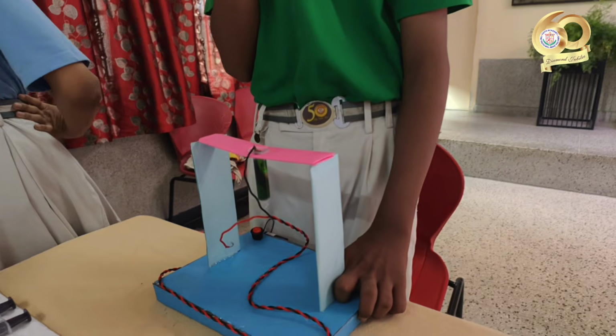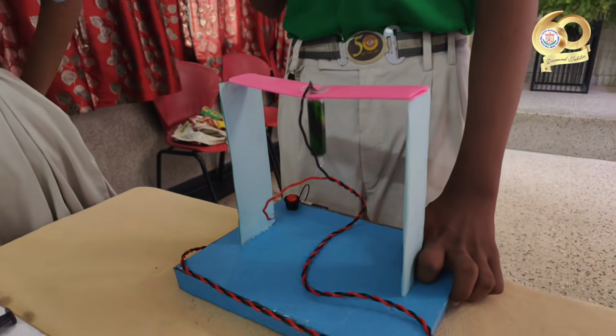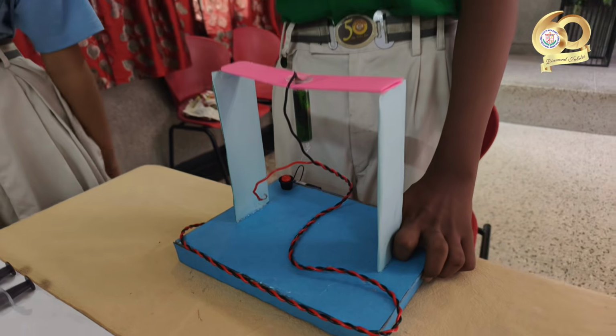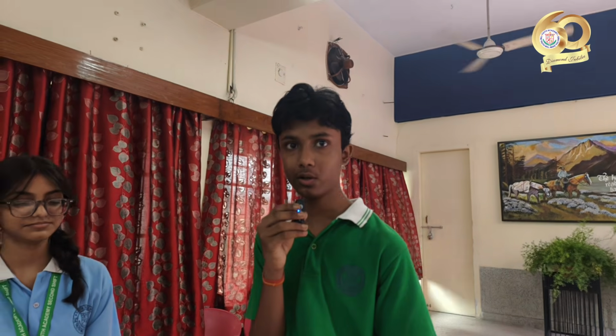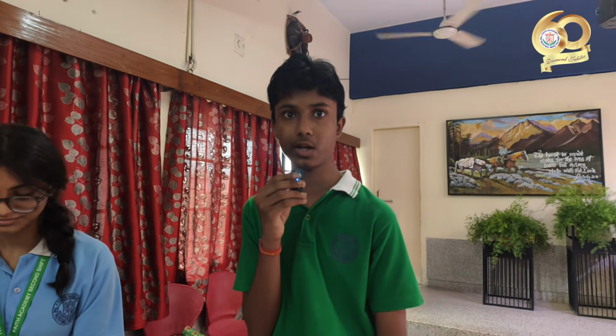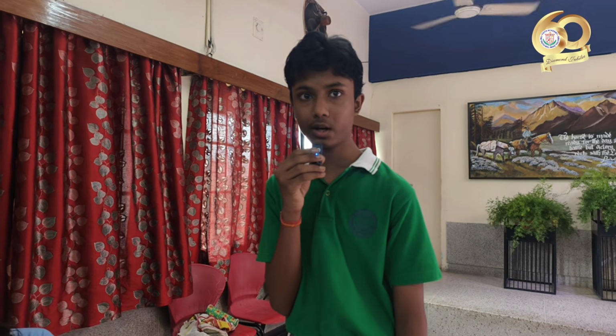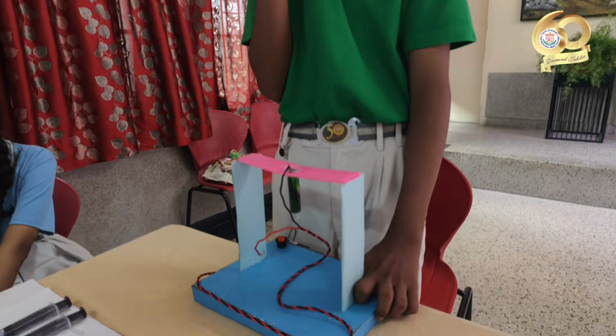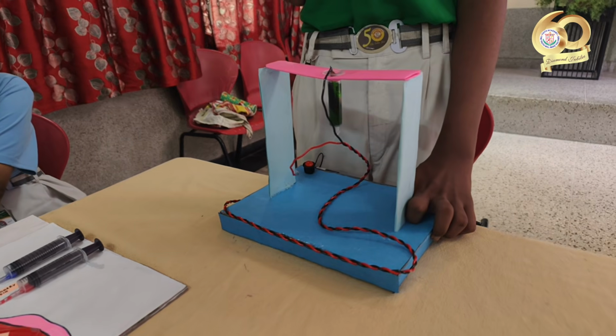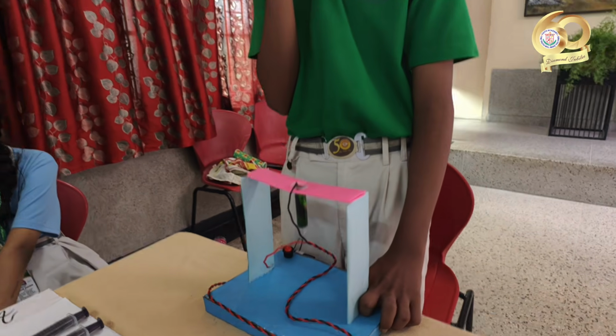The non-working model of electrolysis of water. Electrolysis of water basically means the separation of water molecules into hydrogen gas and oxygen gas by two electrodes known as anode and cathode. Anode is the positive electrode and the cathode is the negative electrode. It does oxidation and reduction of H2O molecules.